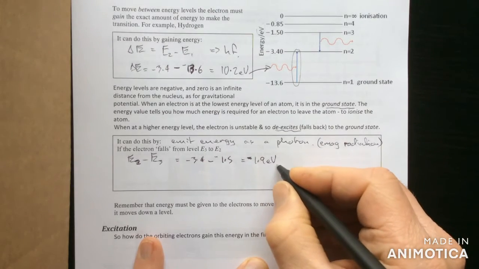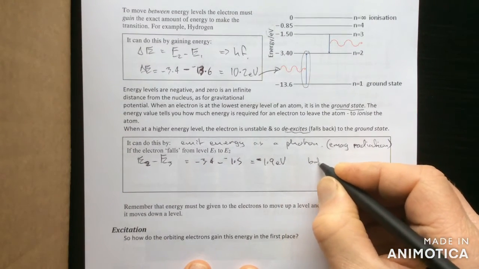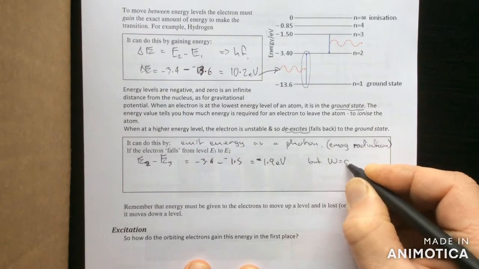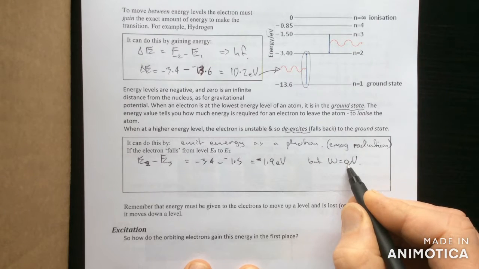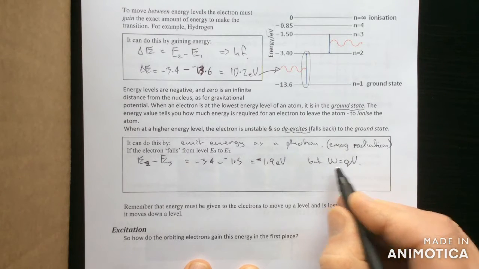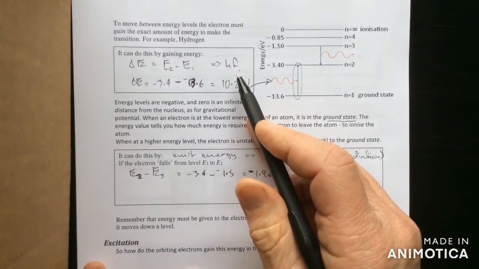So, not much use on its own. We need to use that idea of W equals QV as your equation. So volts and charge give you the energy in joules. So that's the one that you're after for using E equals hf.